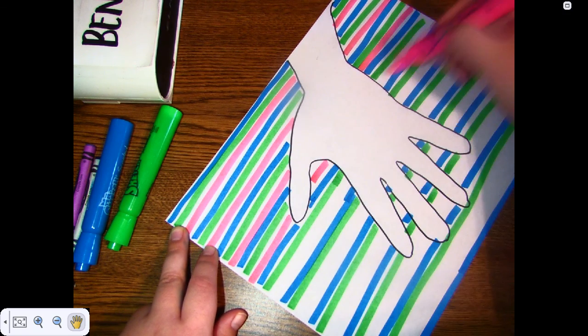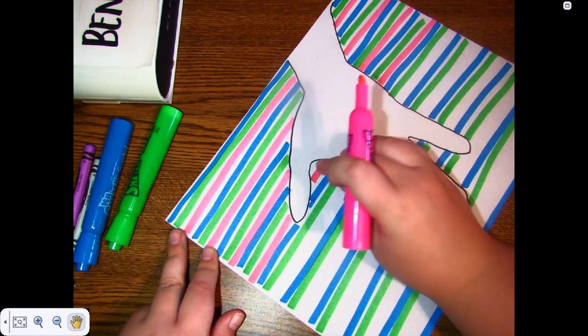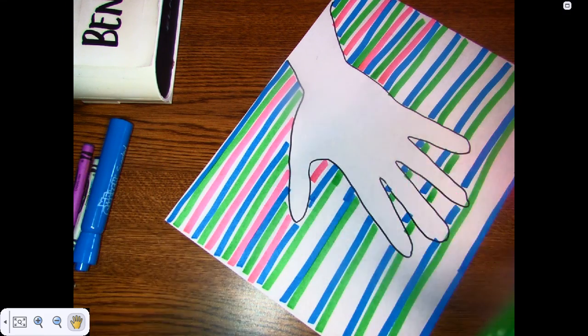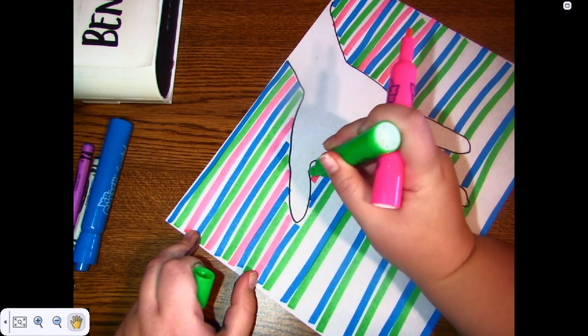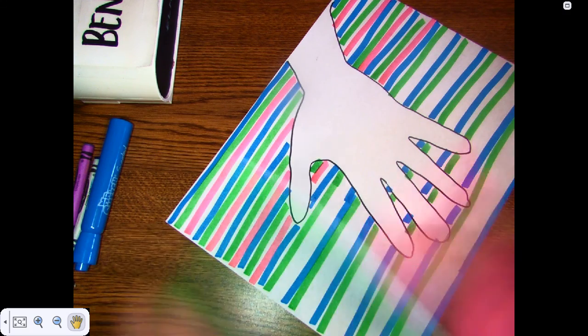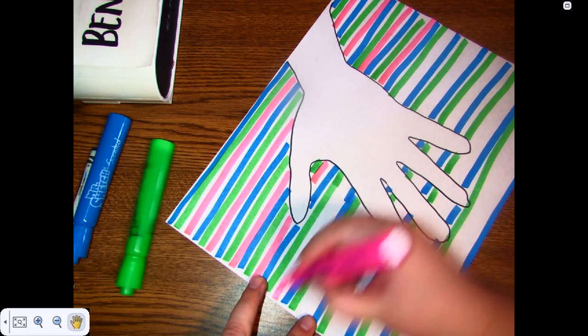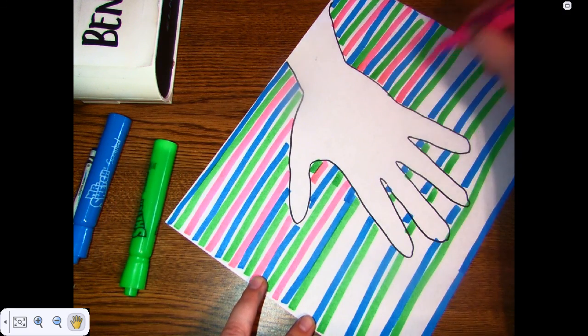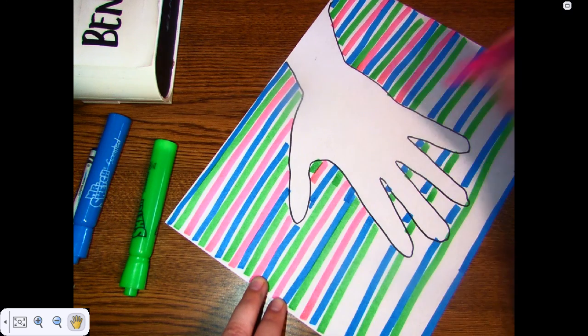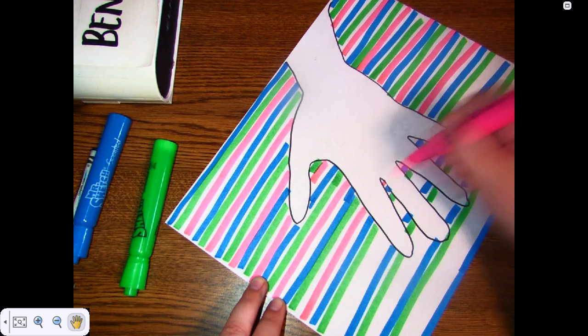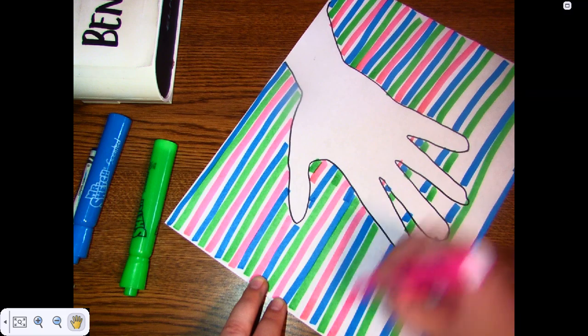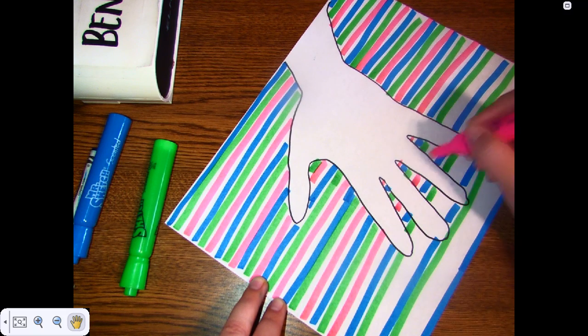All right. And I just noticed that I missed a line here where green should have been. So I'm going to go back, just going to put that in. Easy peasy. Okay. So I'm getting my lines in. And once I'm done putting these across, then I'll focus on my hand.